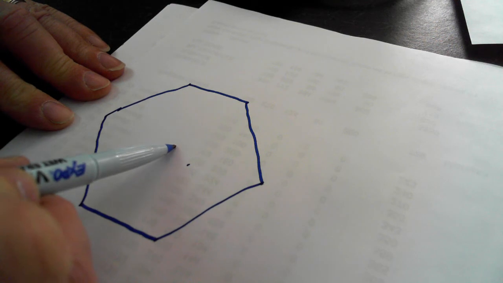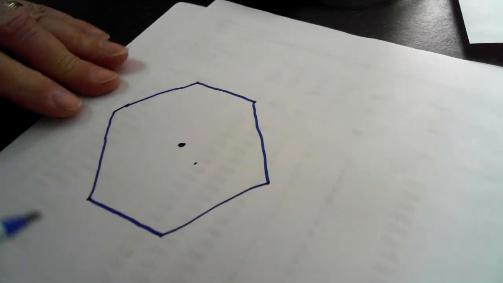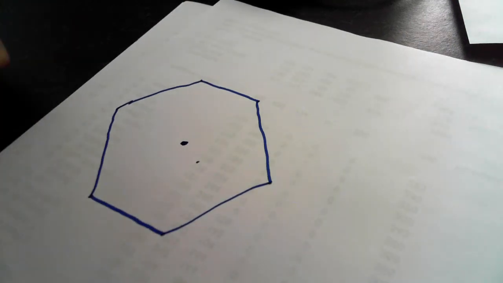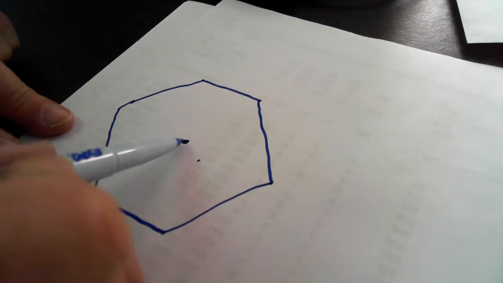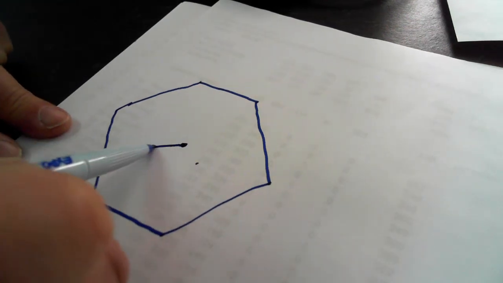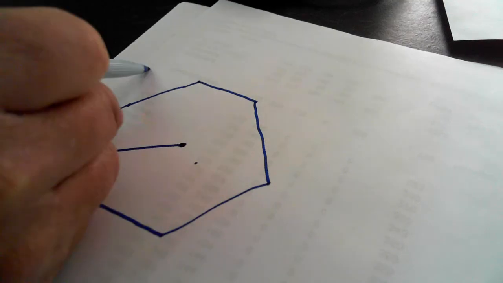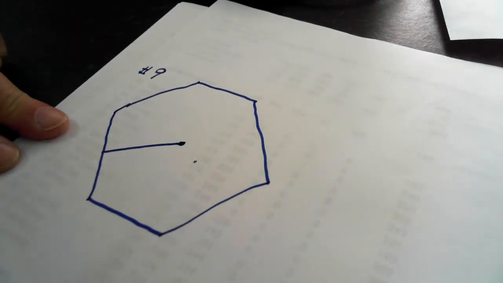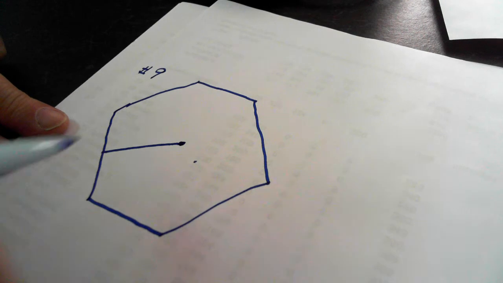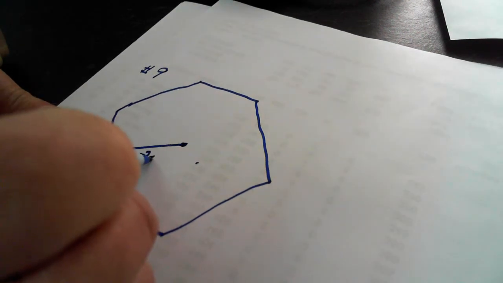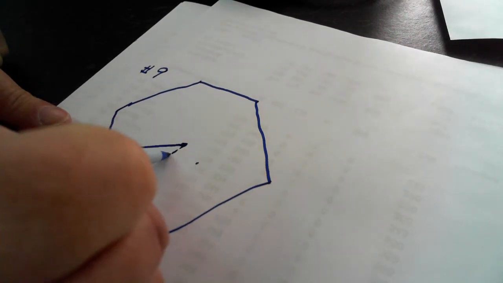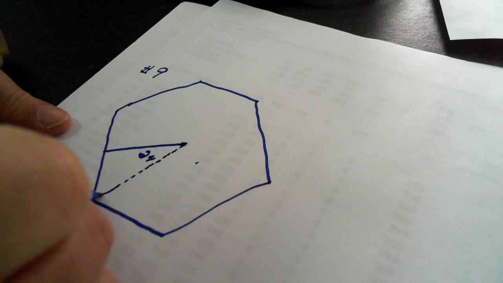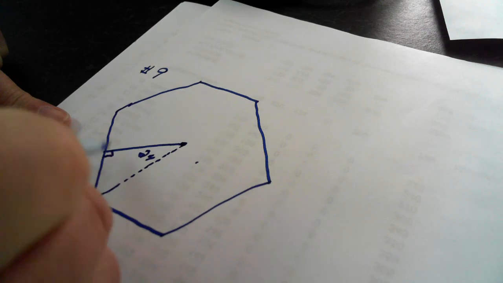I probably won't fully do this one because it's all 30, 60, 90s again. This time the apothem is 24. It's number 9. The apothem is 24. We'll make another triangle with a corner and the apothem both in it.